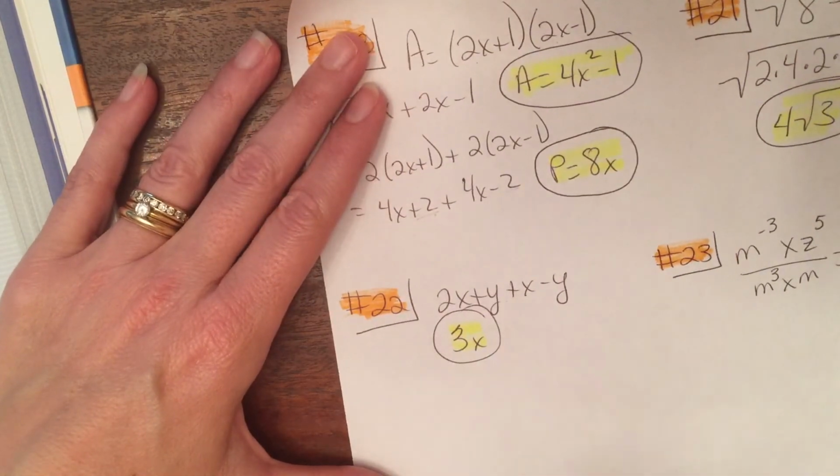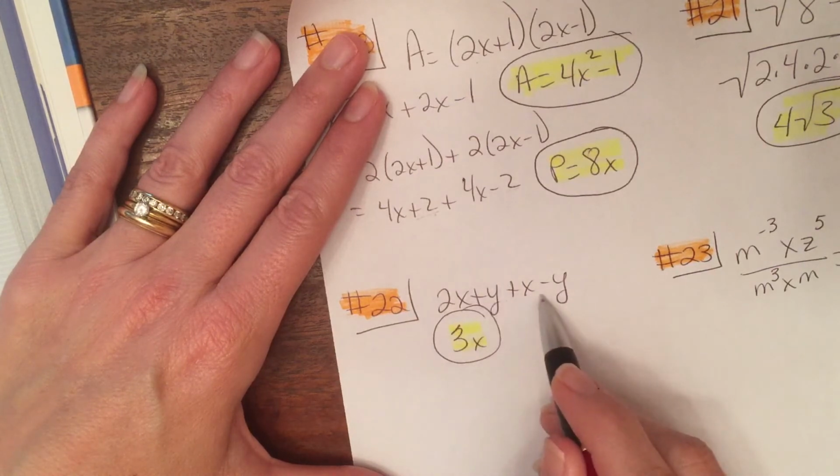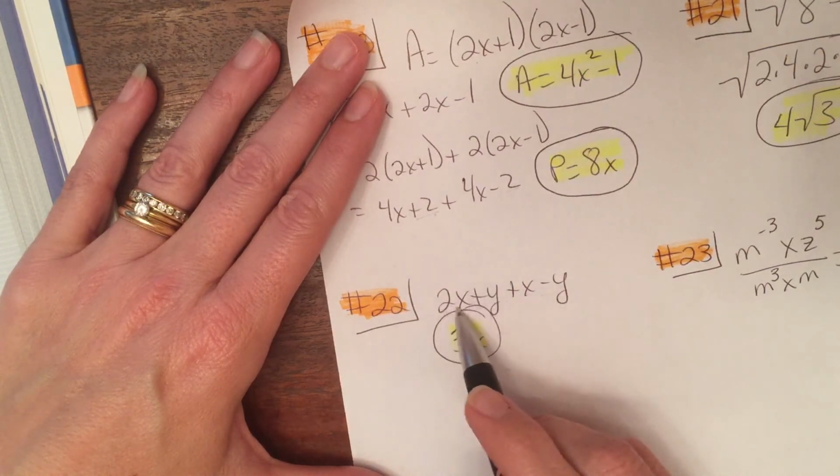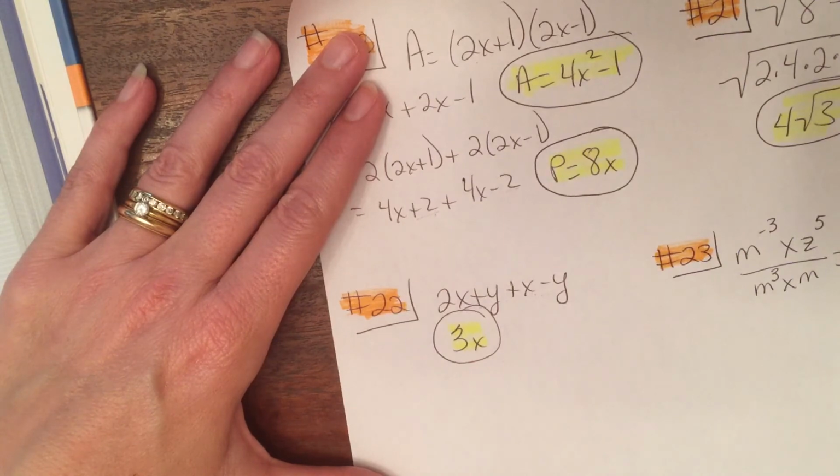Number 22 was just to collect like terms. We had positive y and negative y. They canceled out. 2x plus x gave me 3x as the answer.